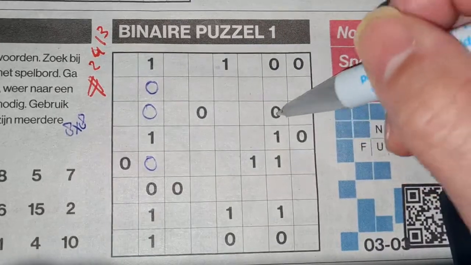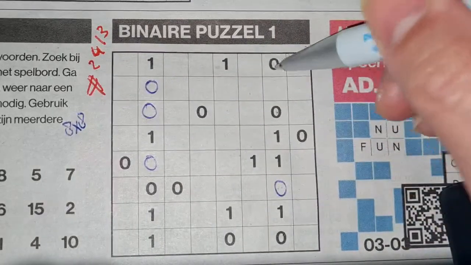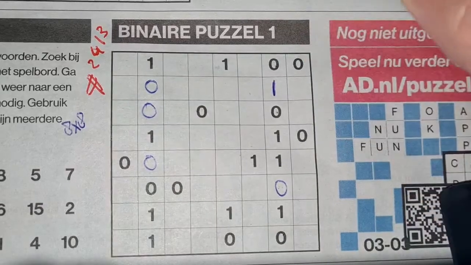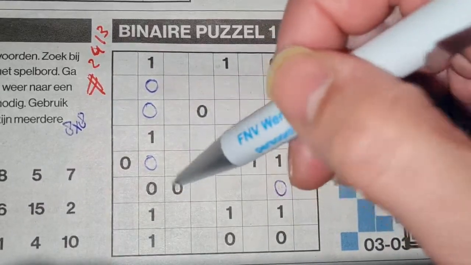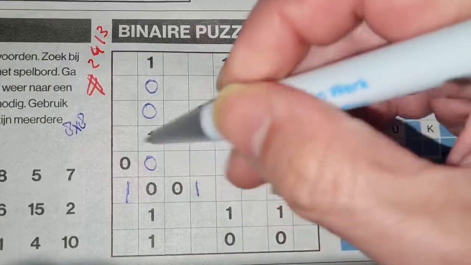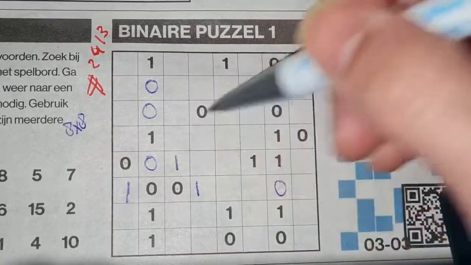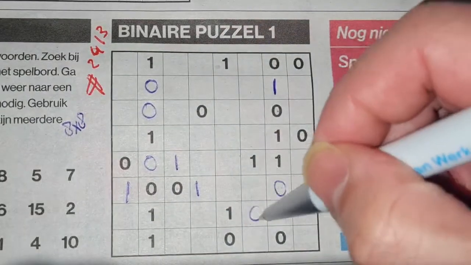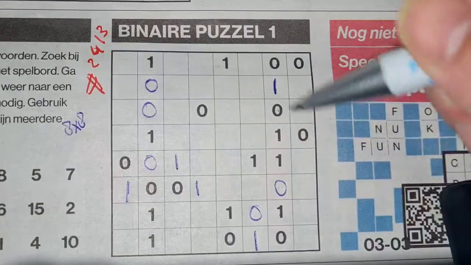Double one. Here no, there no. Now we have 4 O's, so the rest are ones. And double O. Here one, there one. Double O, here one, there one. Between two ones comes an O. Between two O's comes a 1.